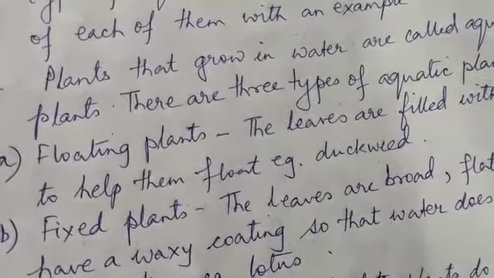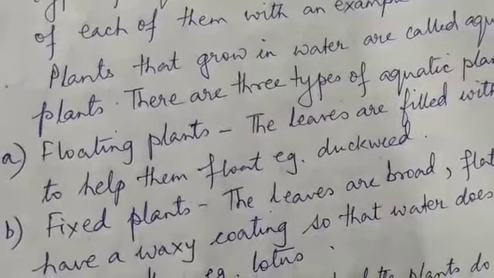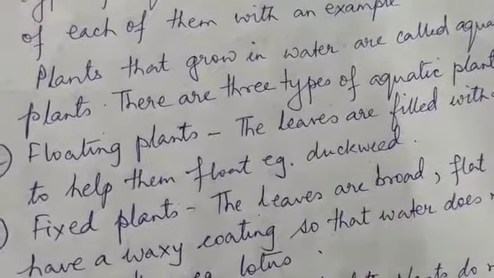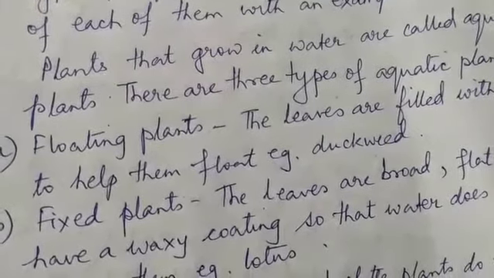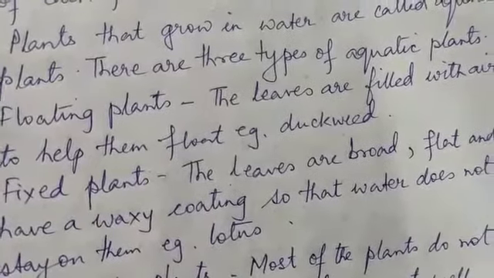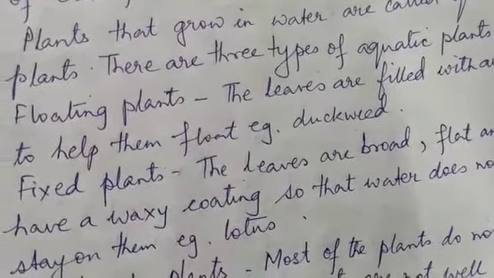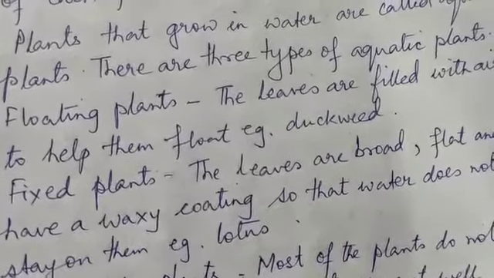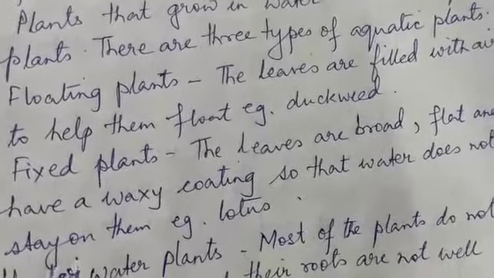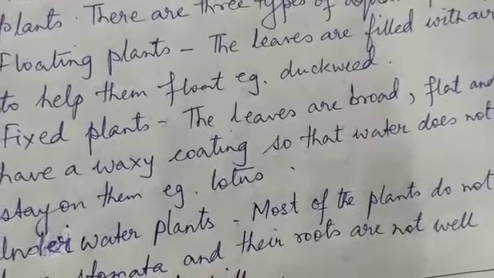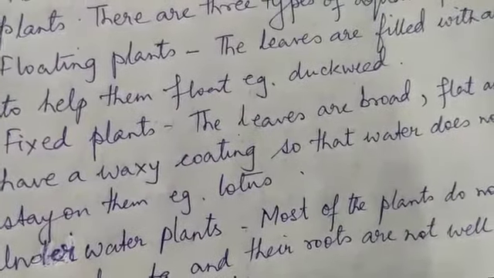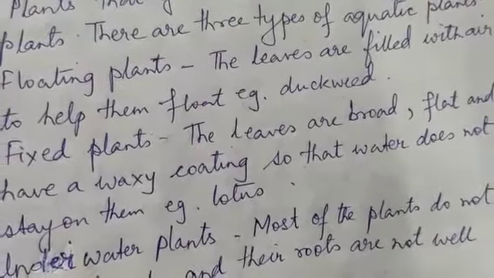For example, duckweed. Fixed plants. The leaves are broad, flat, and have a waxy coating so that water does not stay on them.